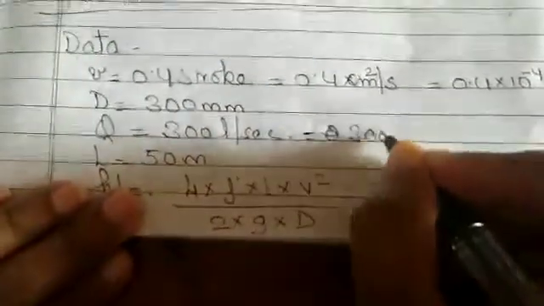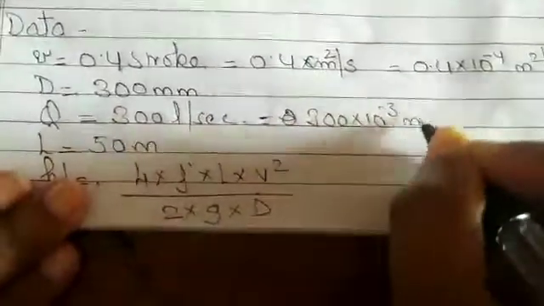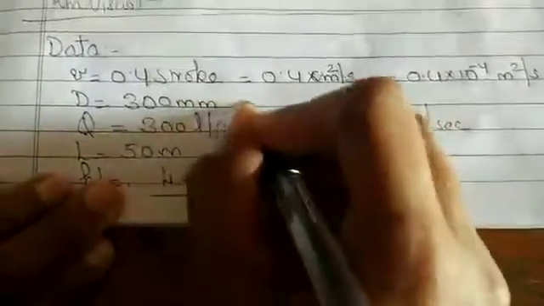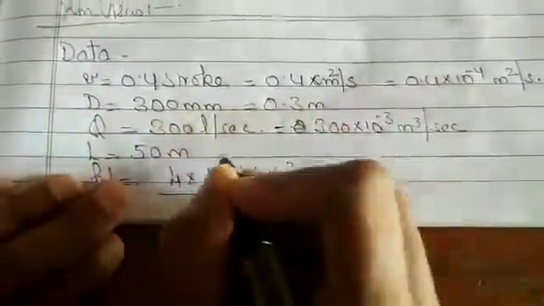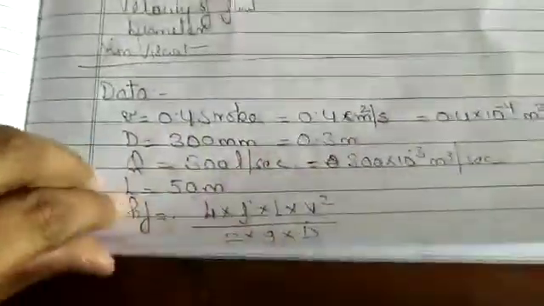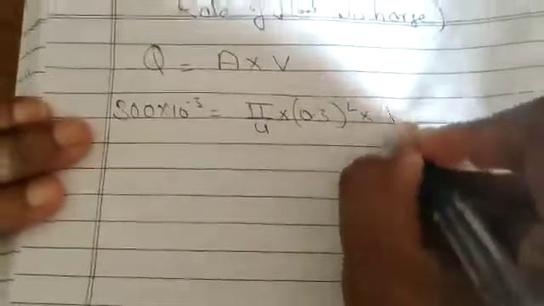Now here only I would like to convert it. You can see this, I'll write as 300 into 10 to the power minus 3 meter cube per second. The diameter I'll write in meter as 0.3. Clear? Any doubt regarding this? Now I'll substitute 300 into 10 to the power minus 3 equals area, diameter 0.3 square, into V.